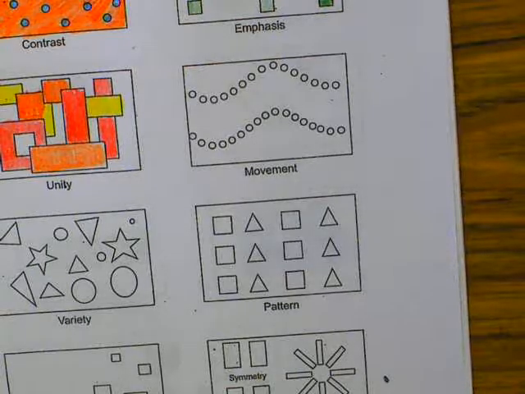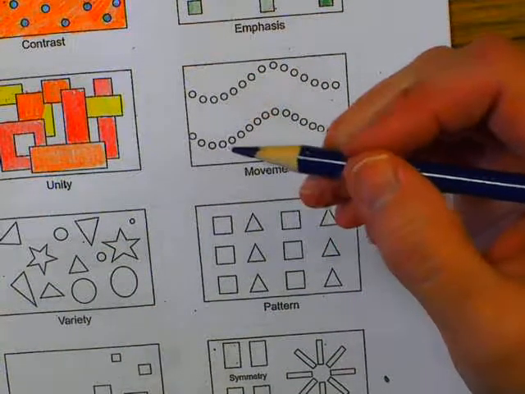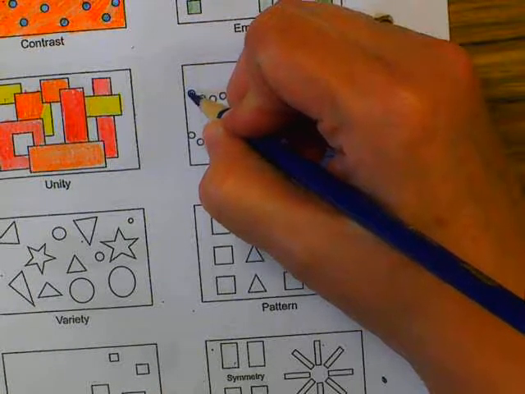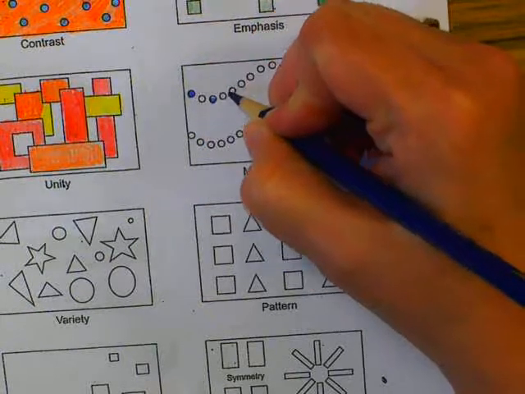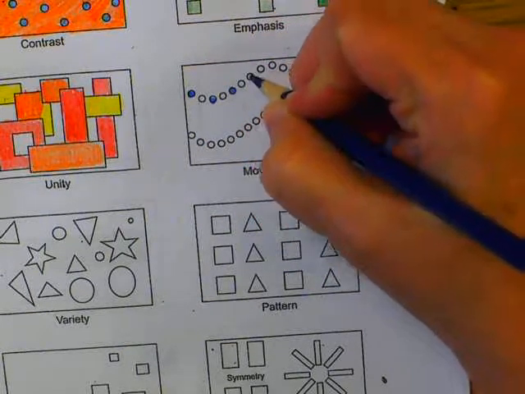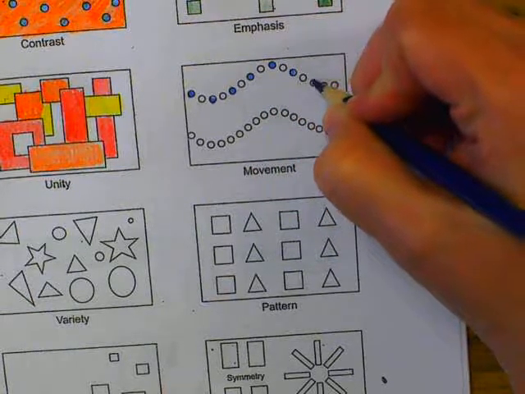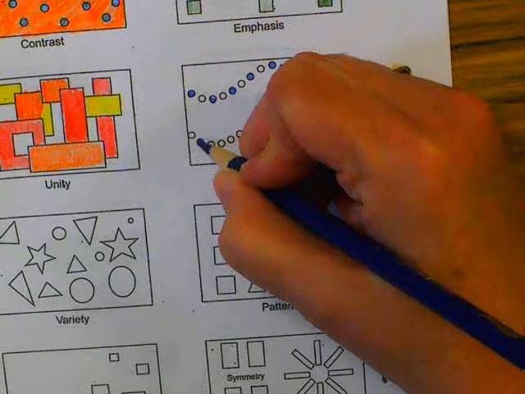I'm going to use blue and yellow. So I'm going to do every other one. And then on the next one, I'm going to do the opposite ones.